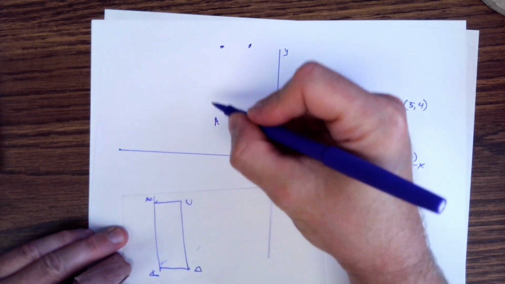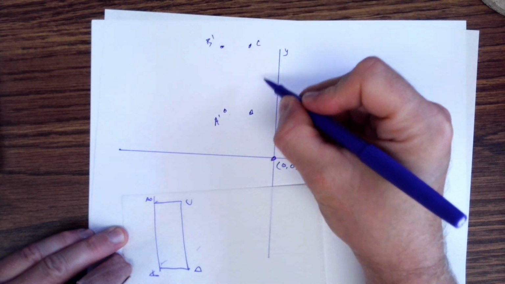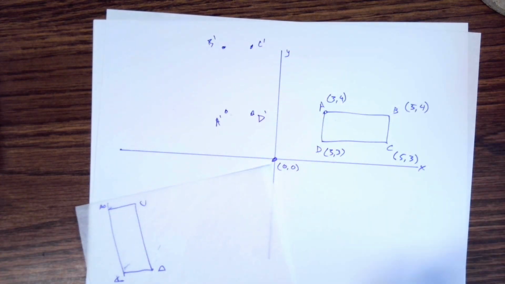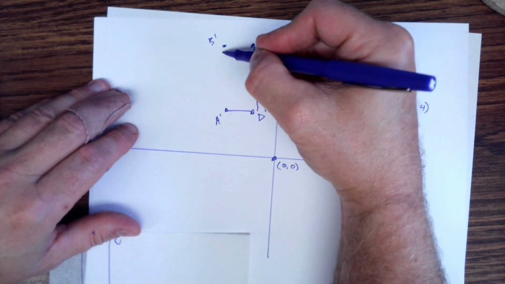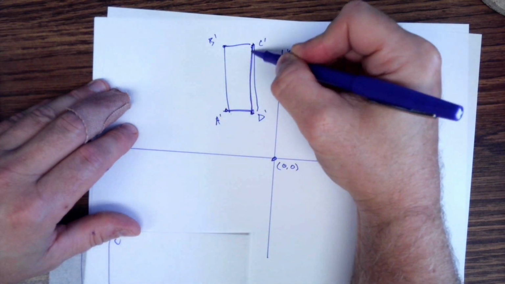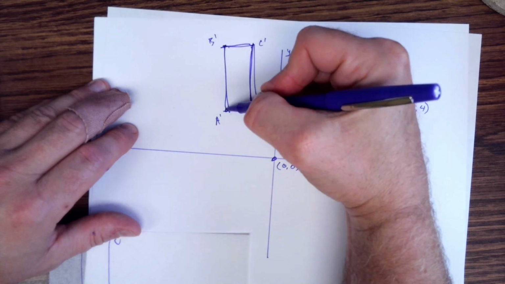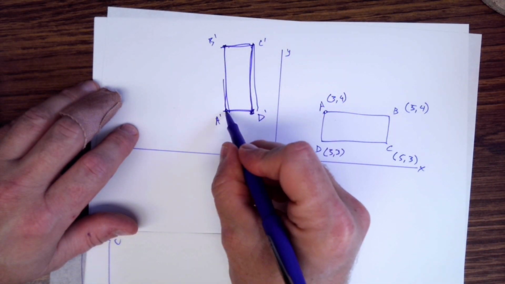So this is A prime, B prime, C prime, D prime. But how have the coordinates changed? In theory, it's still the same size and shape, right? But I've changed the orientation and I've changed the location. How has that changed point A?